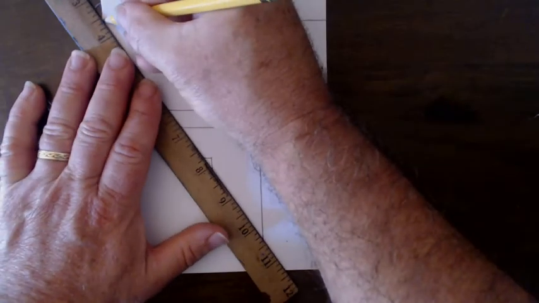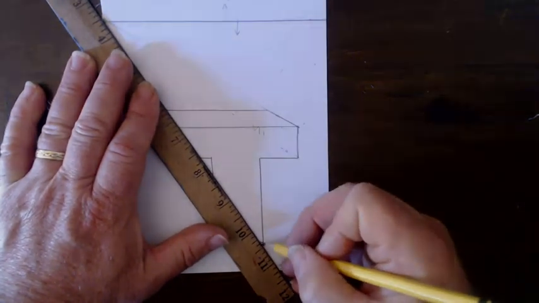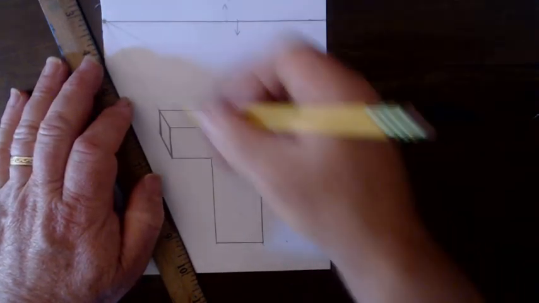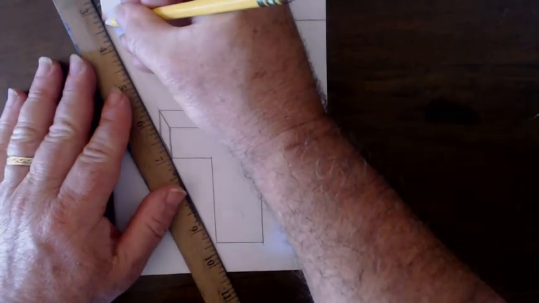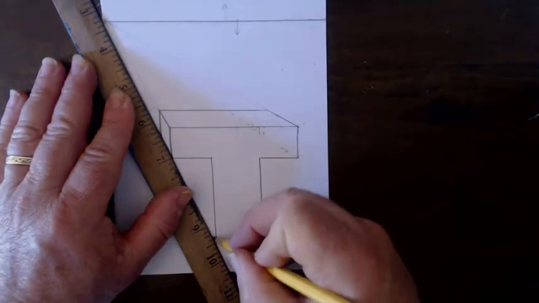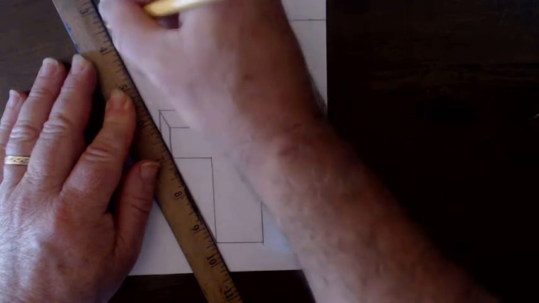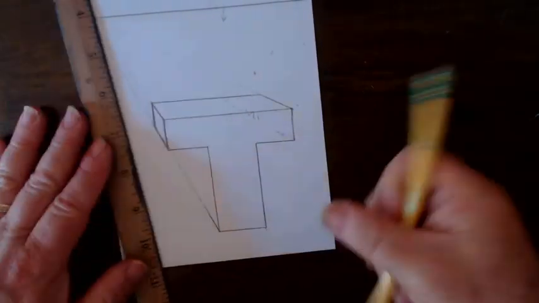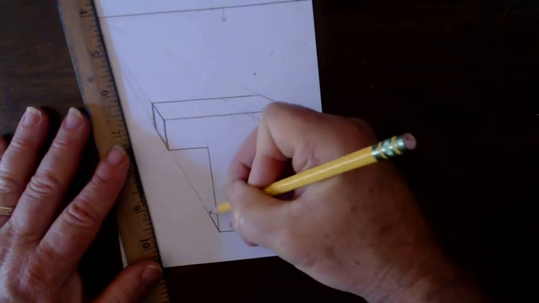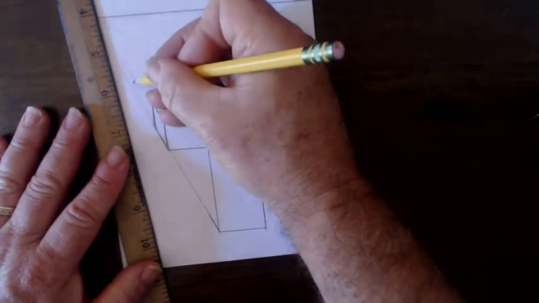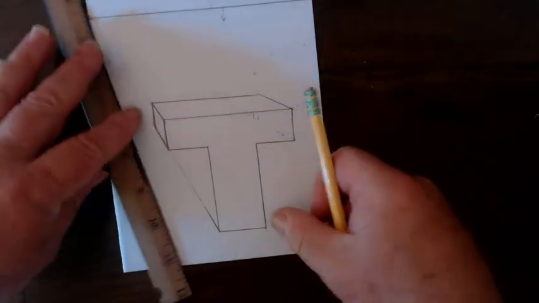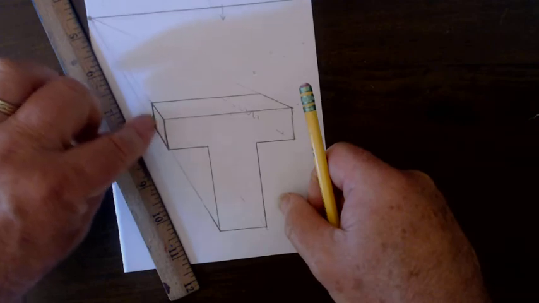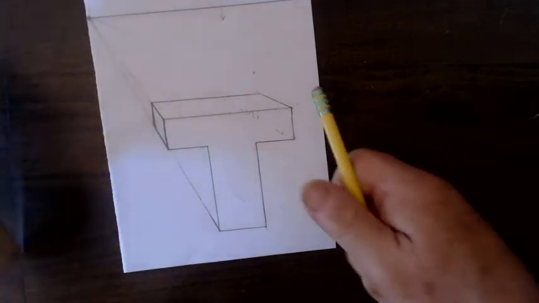I don't need that one. I really won't need this one down here because it would go through the T. But when I get over to that lower left corner, yep, that I do need to put in. I'm going to draw that in. And the question again becomes, how far back do I put that line? Over here, over here, over here. I want to make it match the distances I've already put in for the side wall and roof of the upper part of the T.